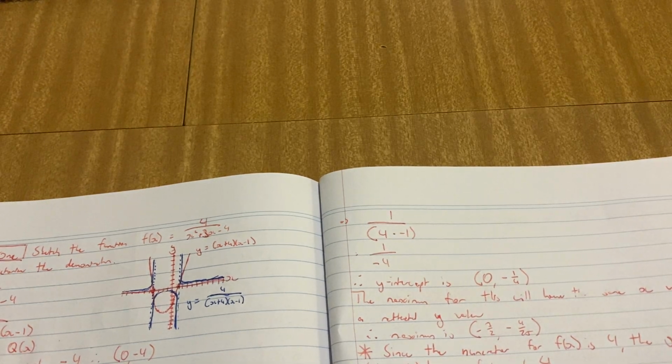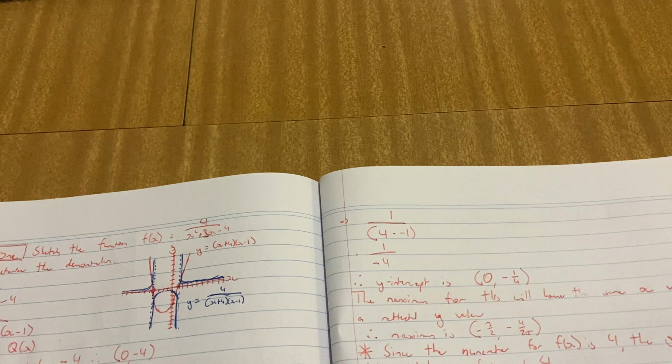This type of work's time consuming, guys. And you're going to see, obviously, there's a page and a half just to get one thing. Let's see if we can make another one work.